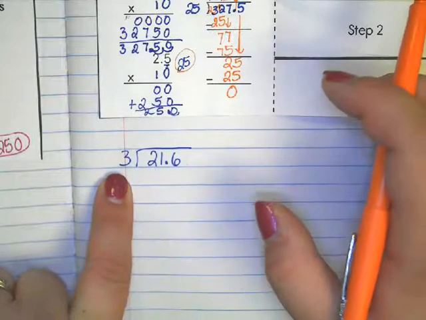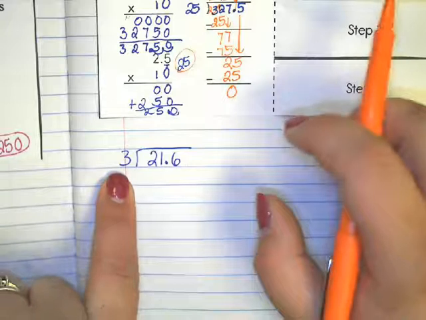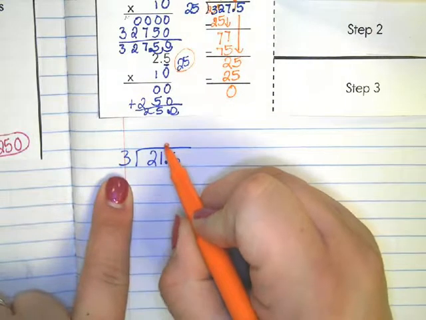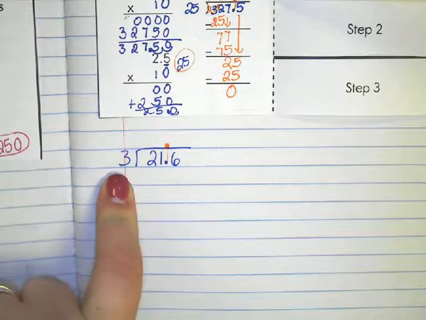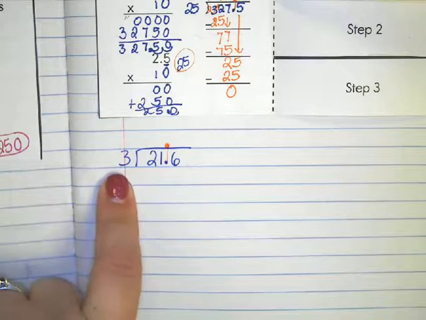Okay? So what I'm going to do is, since my decimal's here, I need to move it straight up to my answer. Now, I can do regular division from this point because I took care of my decimal.